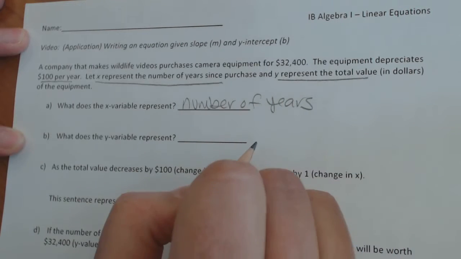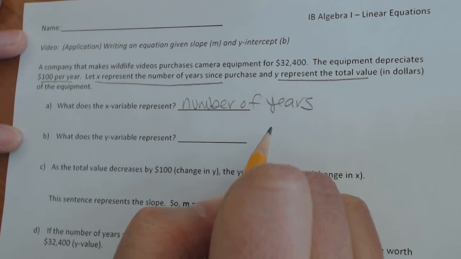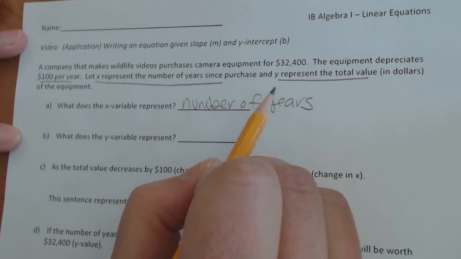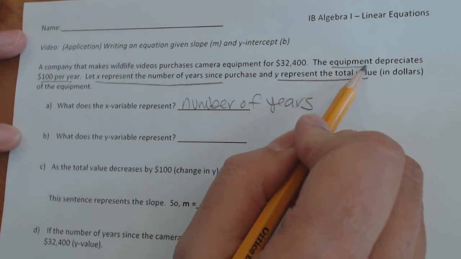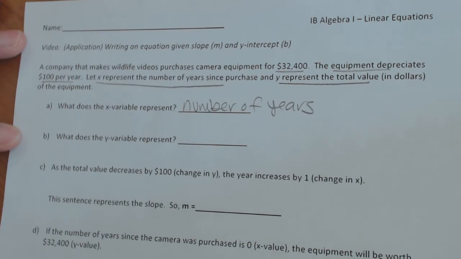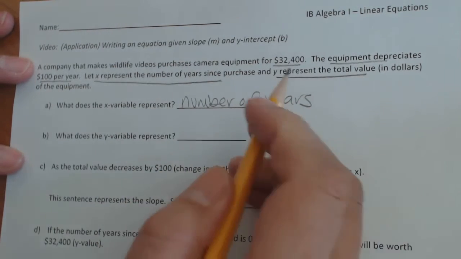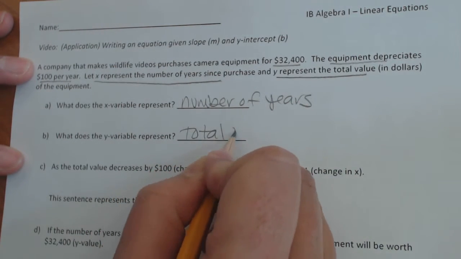And Y represents the total value. And if I didn't give you the total value, then you would have to look back, reread, and annotate, and see the equipment depreciates, and we're talking about money. So you would have to put it together that since we're going to be losing money, we're probably looking for some type of total value or total money. So let's write this down since I did tell you total value.